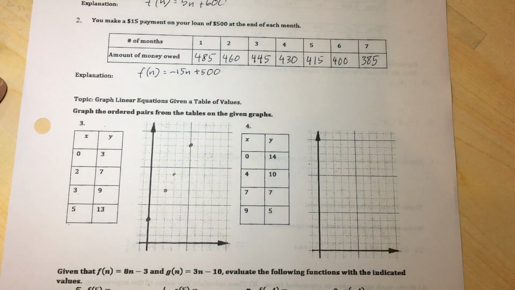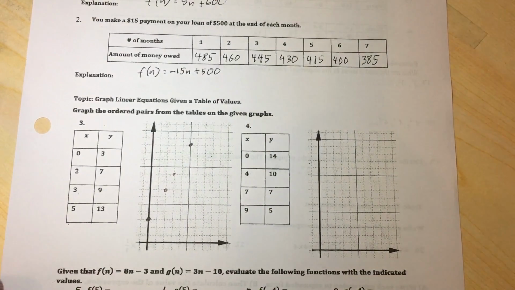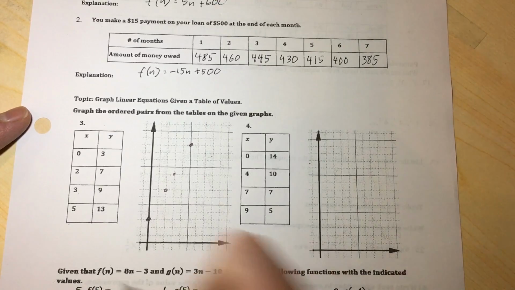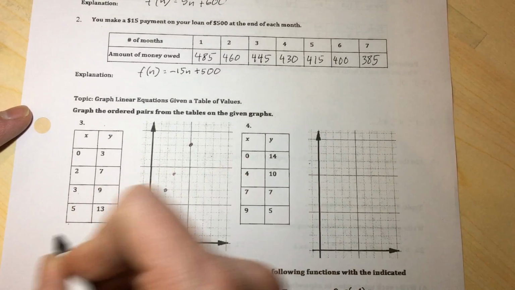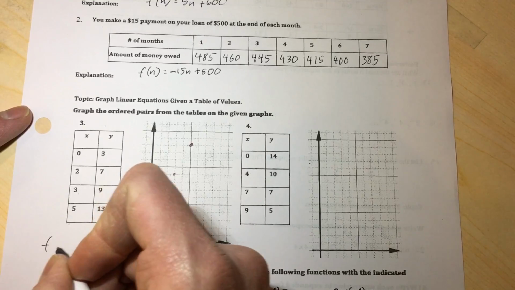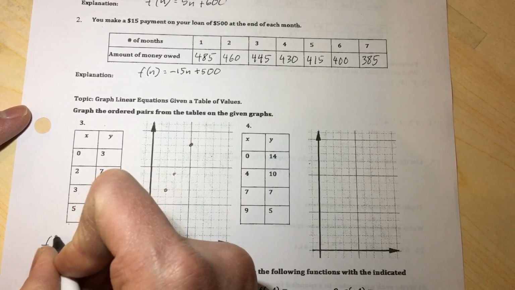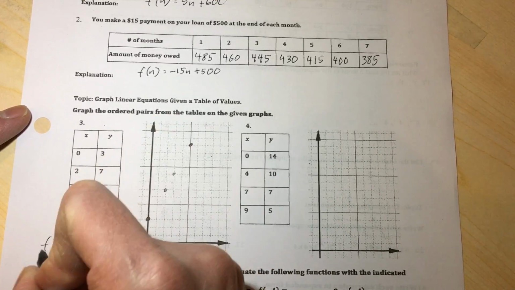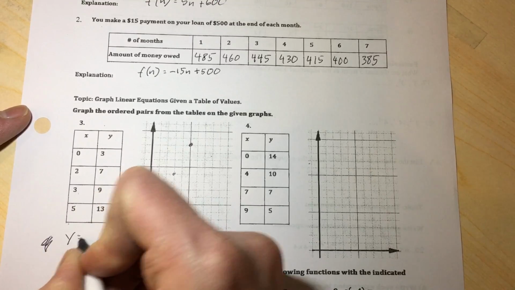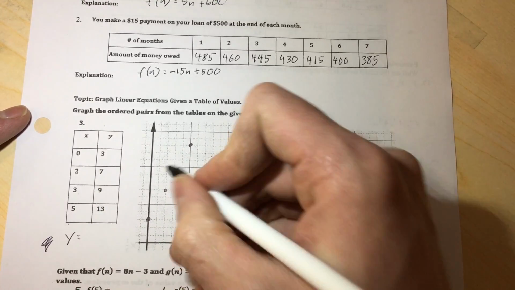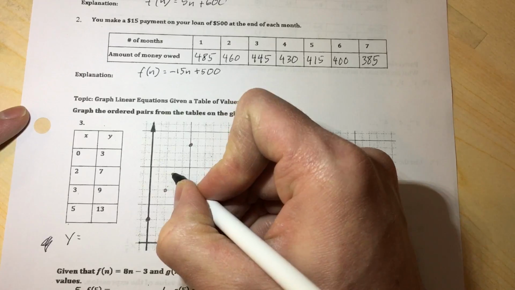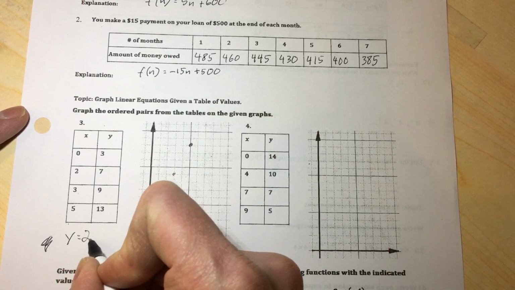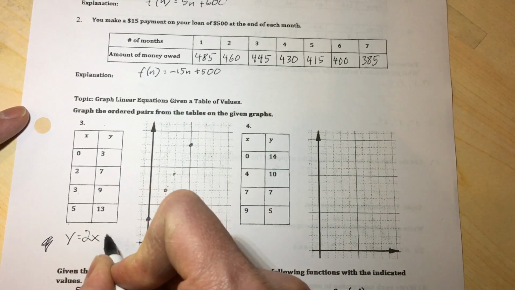Let's write the equation out here. It's just like what we did before. I'm going to write it in function notation. Actually, our graph says x and y, so I should use non-function notation. So y equals, our slope is up 2 over 1, so 2x, and we started at 3.